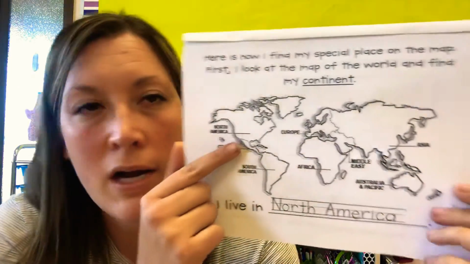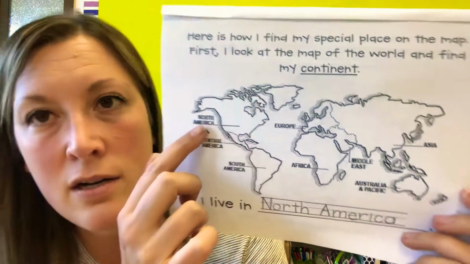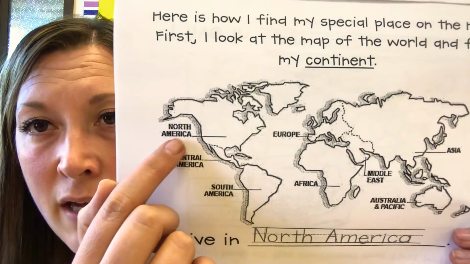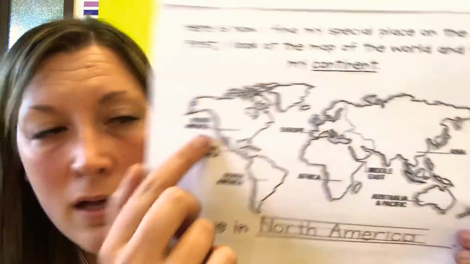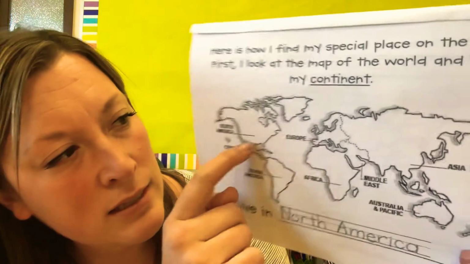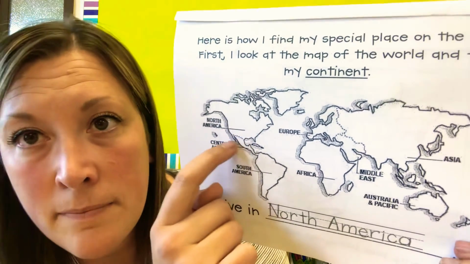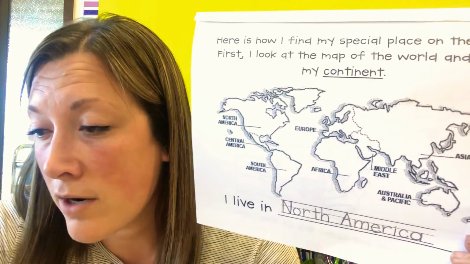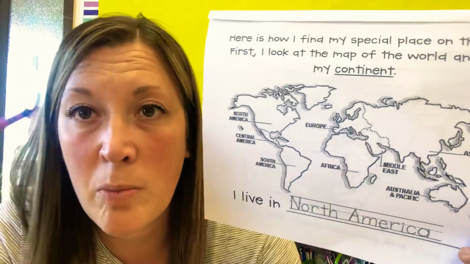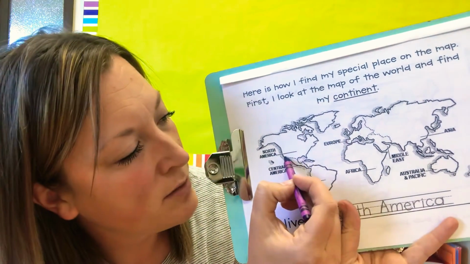Where do we live? North America. Right here, you can ask your mom or dad if you need help, but right here it says North America. And there's this little teeny tiny dotted line. See that teeny tiny dotted line? I want you to grab a crayon, whatever color you want. I'm gonna do purple. Where this little teeny tiny dotted line is, you're gonna make a little mark there.